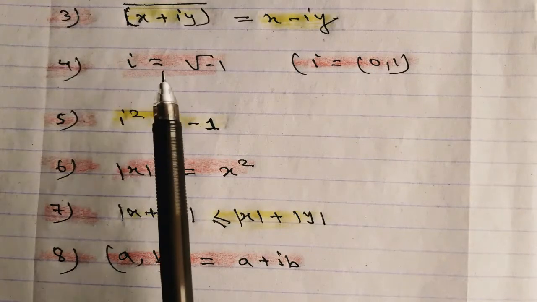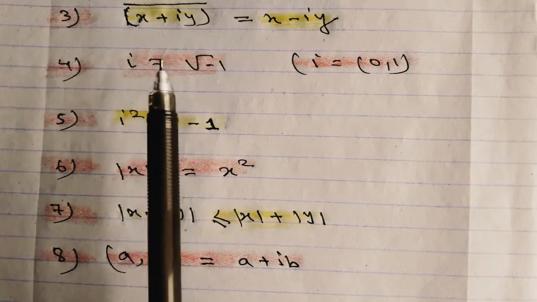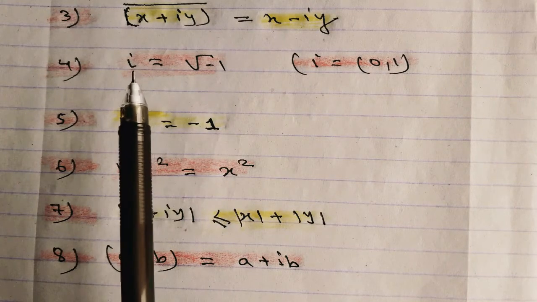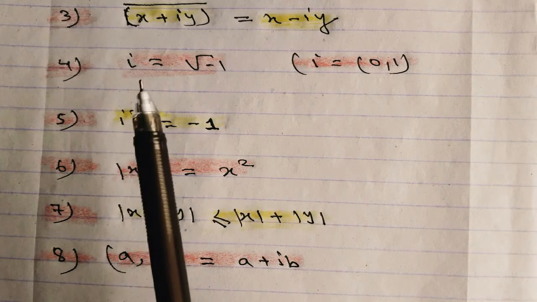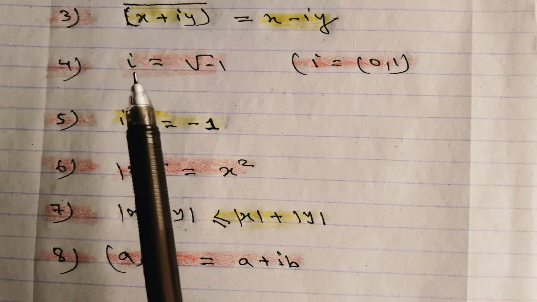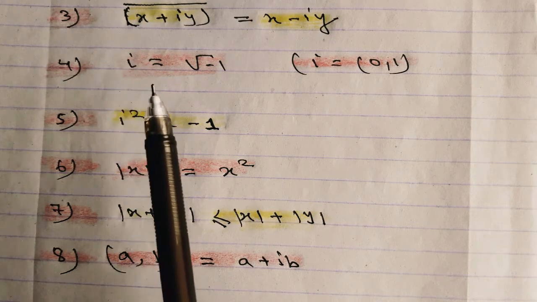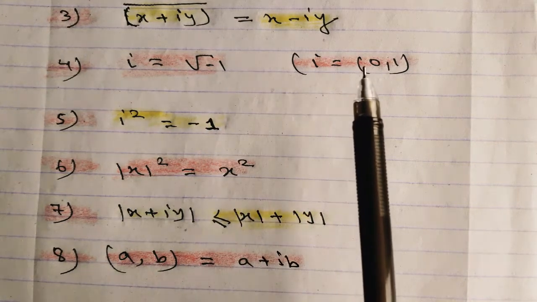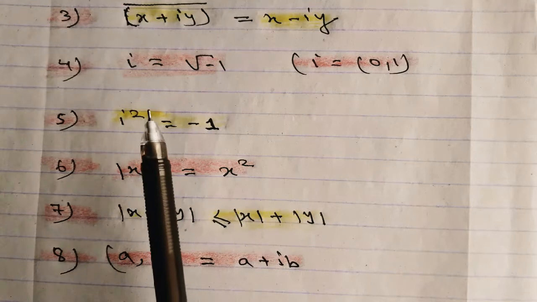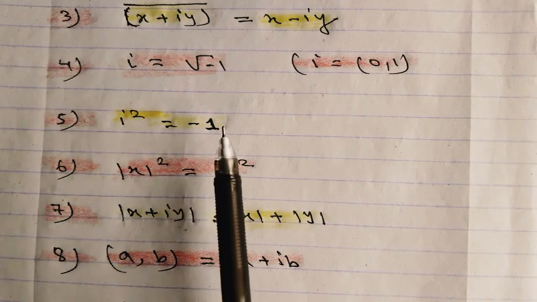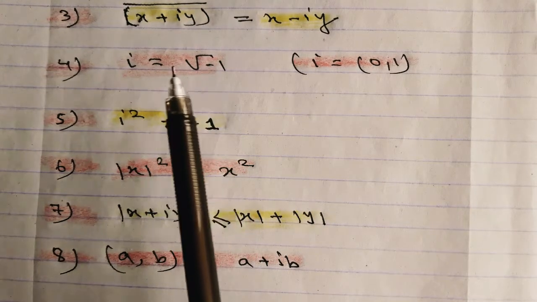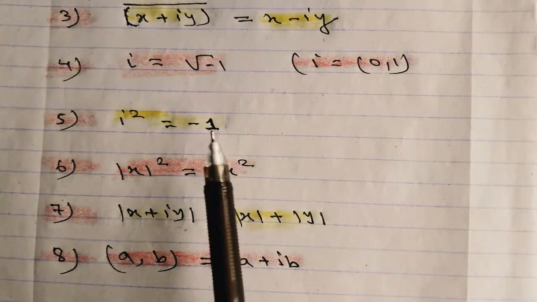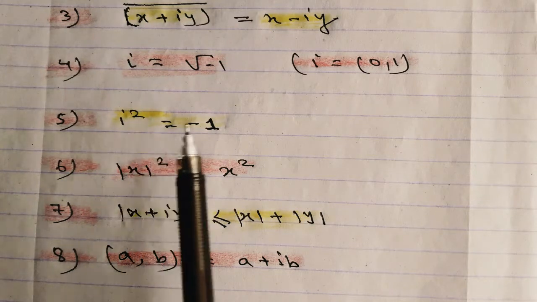The fourth formula of the number system is i is equal to root of minus 1. i is the imaginary unit, or we can say a complex number having the real part 0 and imaginary part 1. So the value of i is equal to root of minus 1, where i is equal to (0, 1). i square, that means the square of the imaginary unit, is equal to minus 1. So when we take the square on both sides, the root will cancel, and we get minus 1. So number 5 is i square is equal to minus 1.